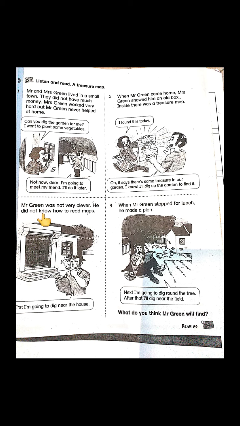Okay. Mr. Green was not very clever. He did not know how to read maps. First, I'm going to dig near the house. Okay. When Mr. Green stopped for lunch, he made a plan. Next, I'm going to dig round the tree. After that, I'll dig near the field.